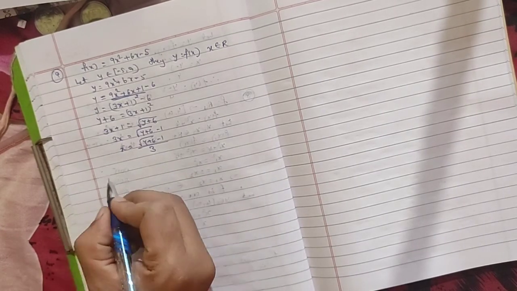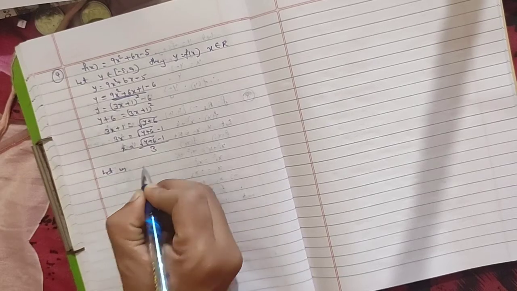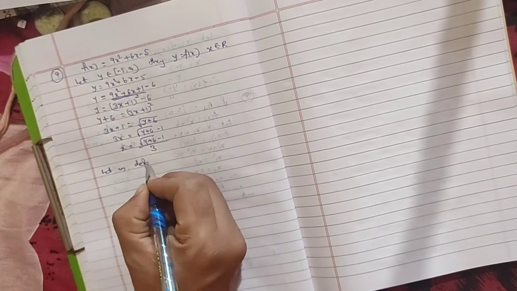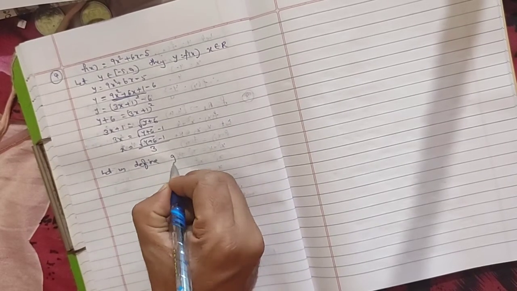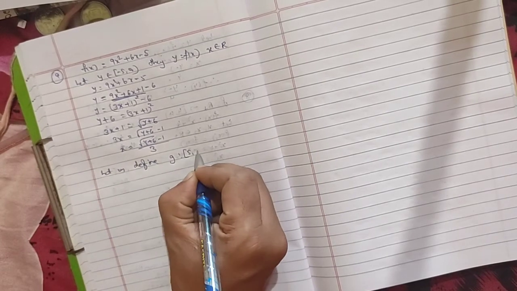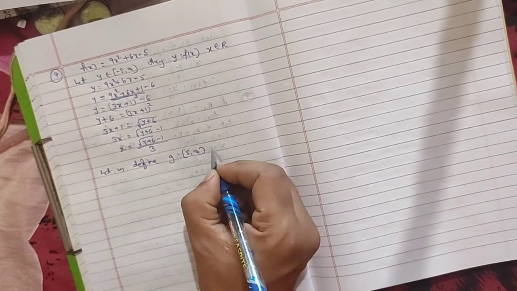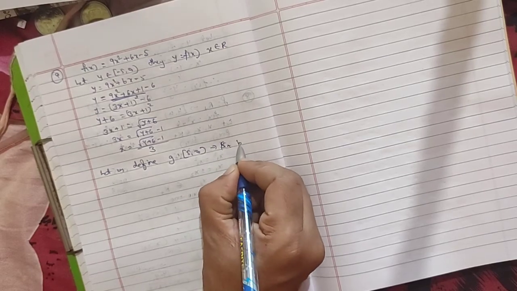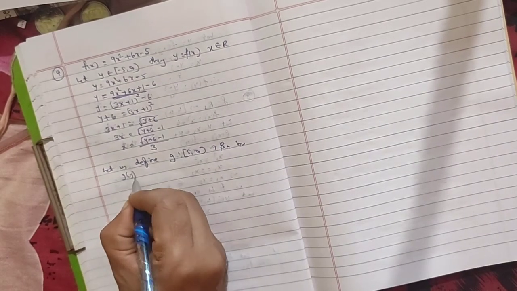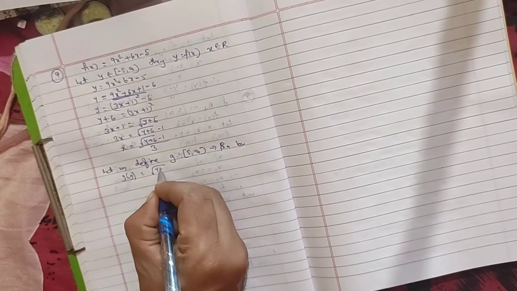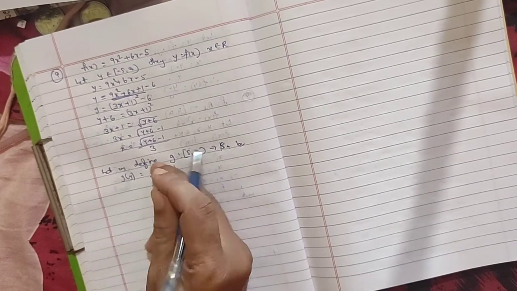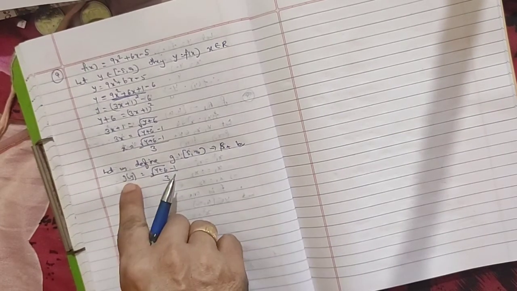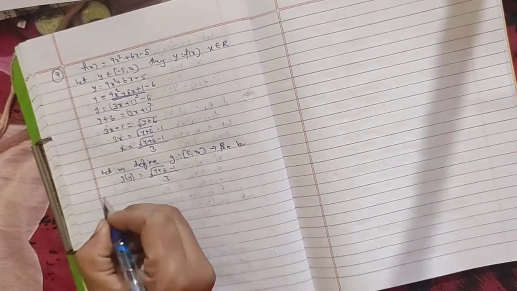Now let us define one more function. Let us define g from minus 5 to infinity to R plus by g of y equals root of y plus 6 minus 1 divided by 3. You can consider it as g of y equals this.